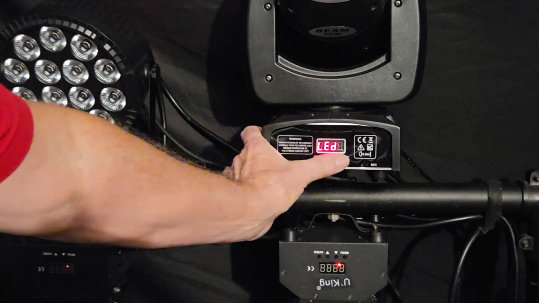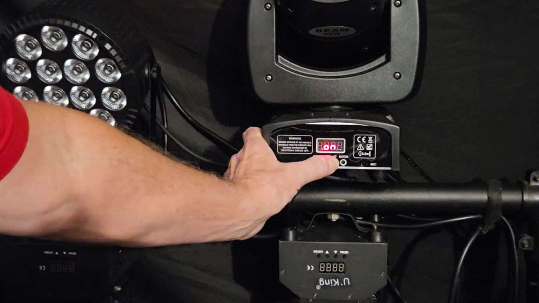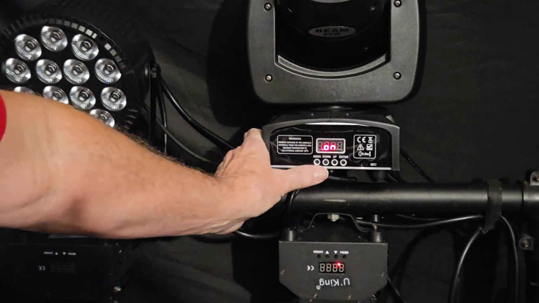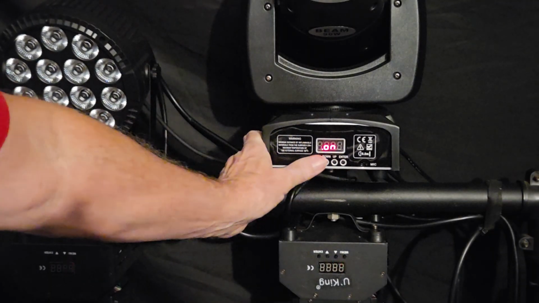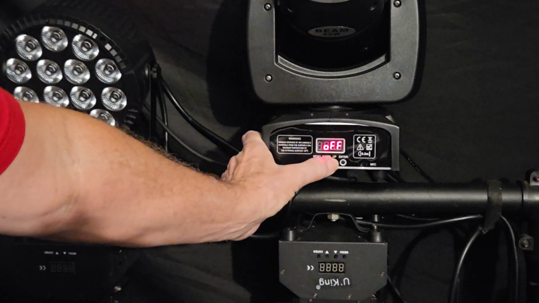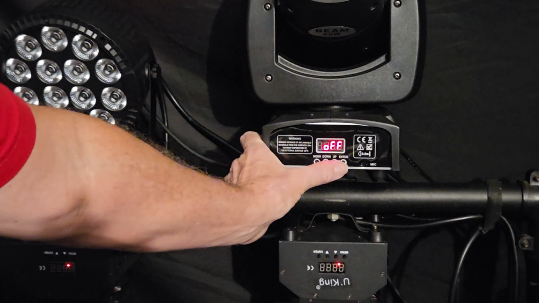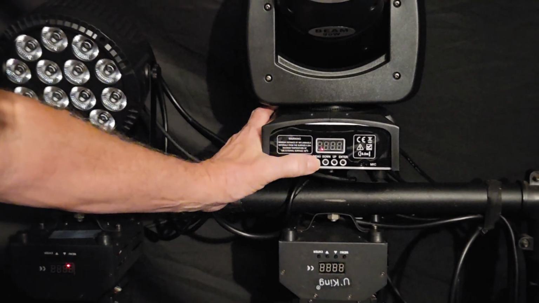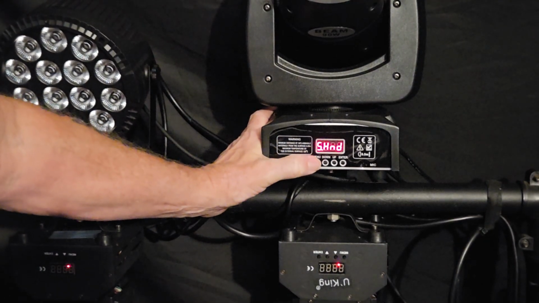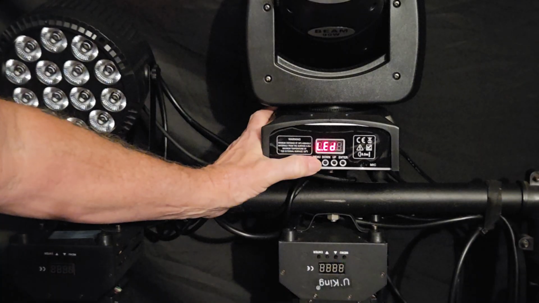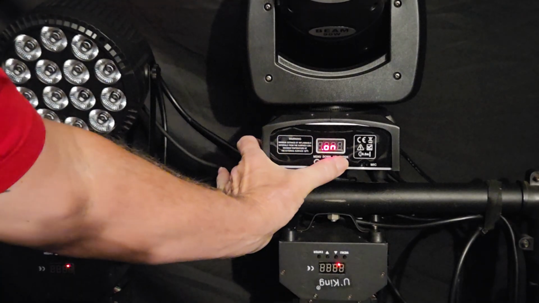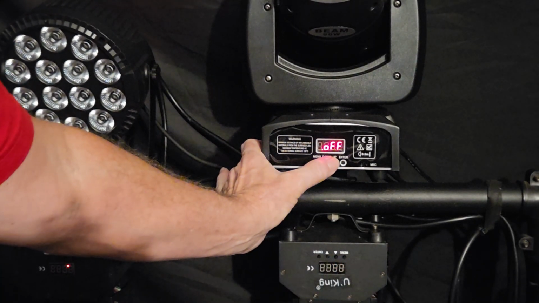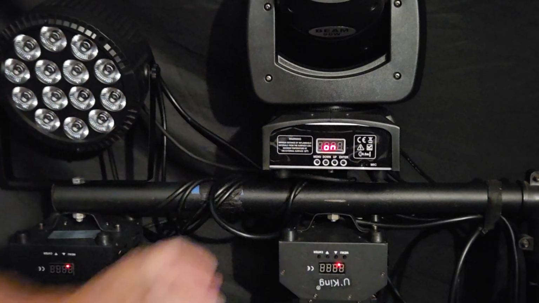LED will reverse the display. Watch. Off. Click it. On. Enter. Off. It's supposed to reverse the display, guys. What's going on with it? Alright, that was LED. It wasn't display. Let's do this again. Come on, Steve. Get it together here. Okay. LED. Enter. Off. On. Enter.